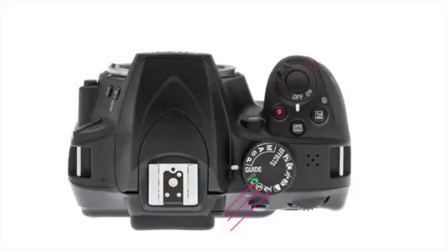The next one is supposed to be a child. You'll have a setting that allows you to shoot for children. Children are usually active, so it's going to have pretty high shutter speed so that you can capture the child in motion. It'll also adjust for skin tones and saturation.